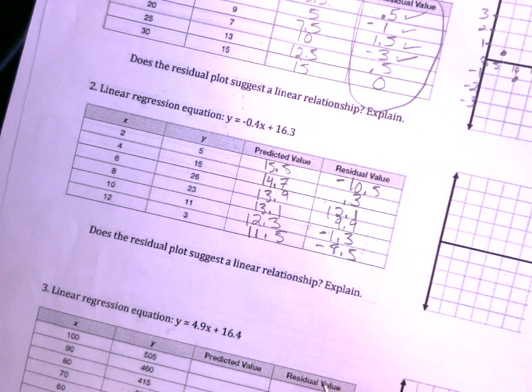So these numbers are kind of far away. I mean, this is probably the best line of best fit that they could get, but it's so far away from the line. These points are not very close together. Does that make sense? Okay, so this is a weaker scatter plot because the points are further away. Does that make sense?